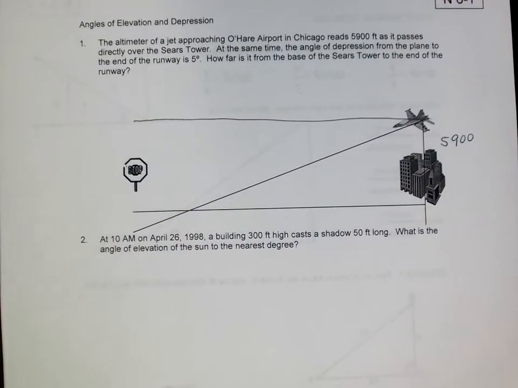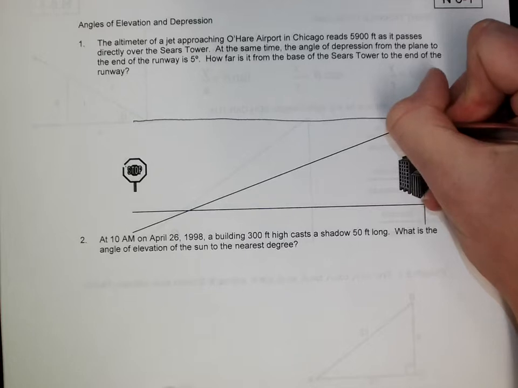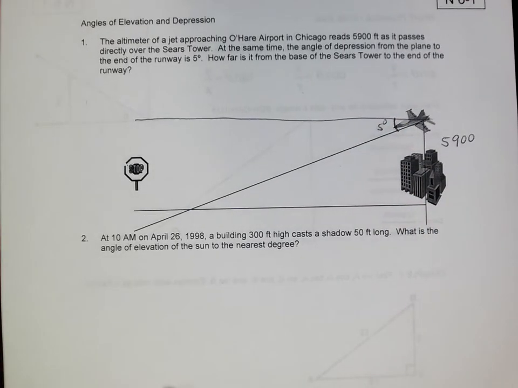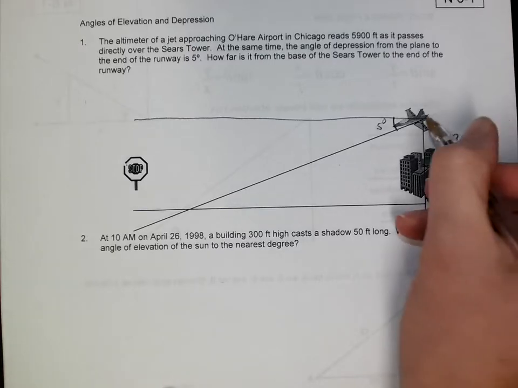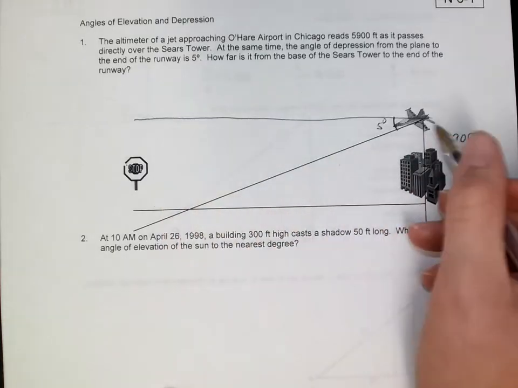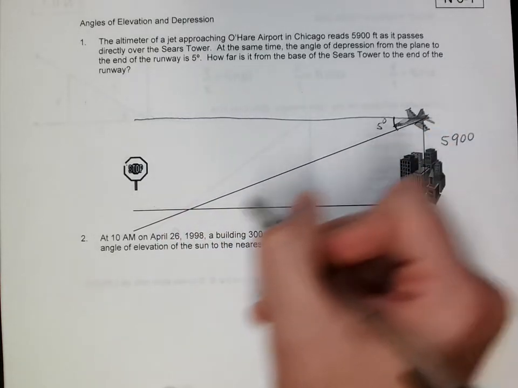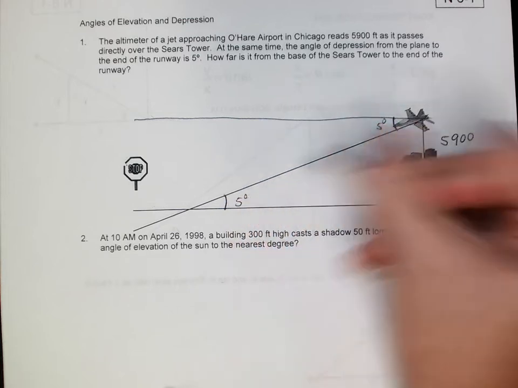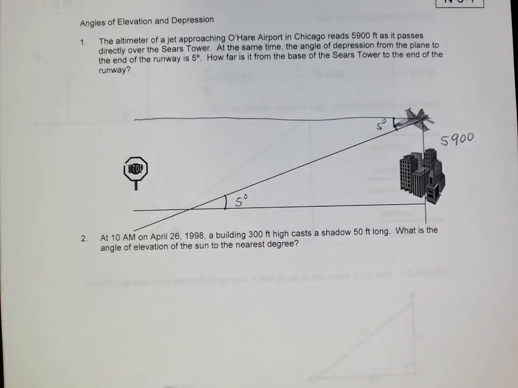Angle of depression is this right here. It tells me that is 5 degrees. If you think back to geometry, your two horizontal lines are parallel. And when you have two parallel lines cut by a transversal, the alternate interior angles are equal. So this is also going to be 5 degrees.